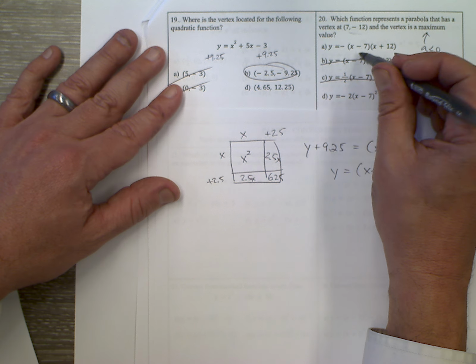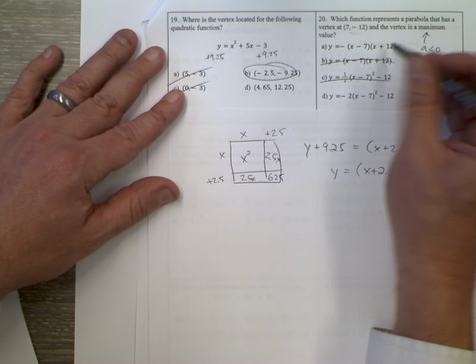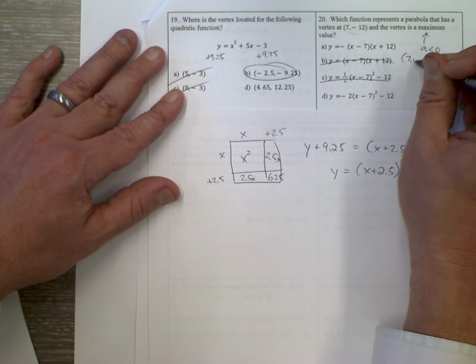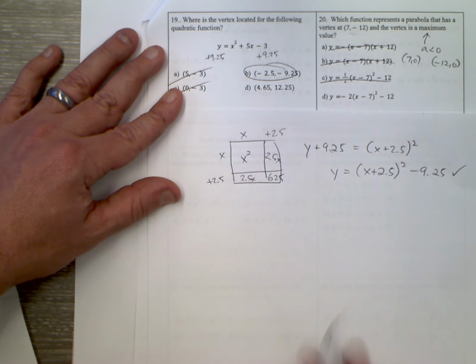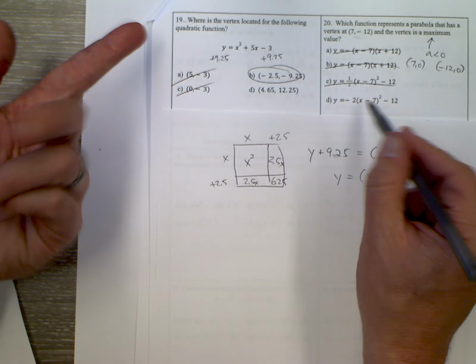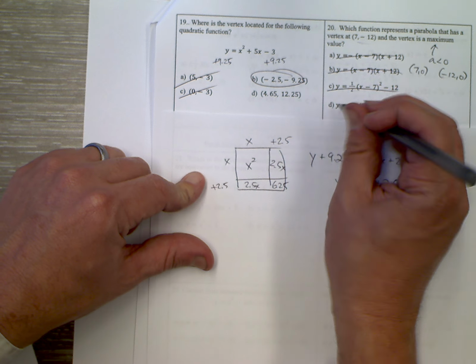This actually has intercepts at 7 and -12, but that would be more like (7, 0), (-12, 0). So it's not that one. So it has to be this one, and it just does have the right vertex, 7 and -12. So it's got to be that one. All right.